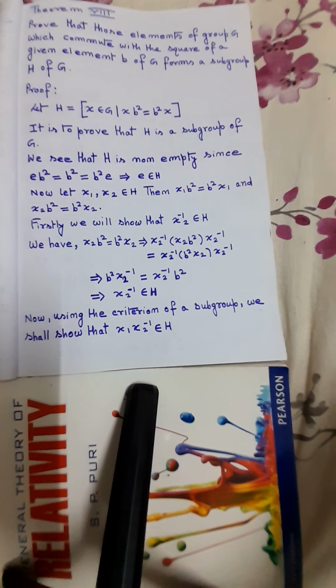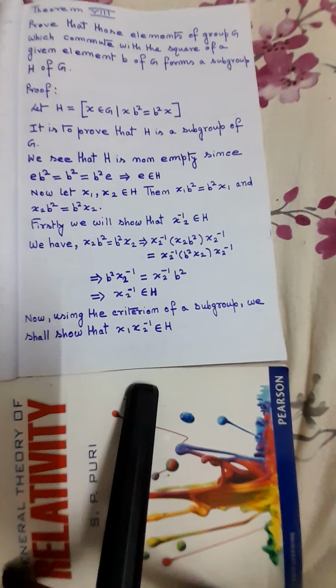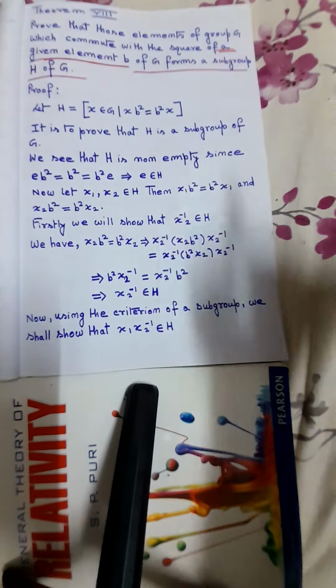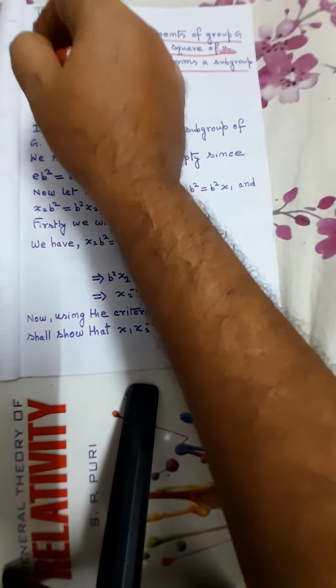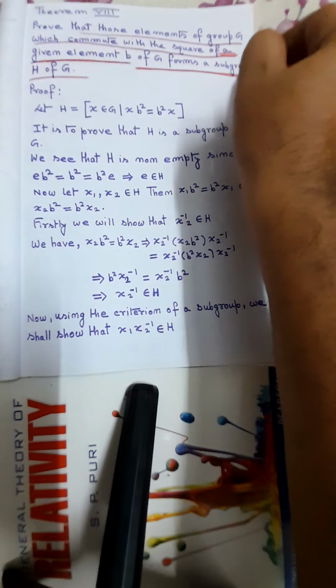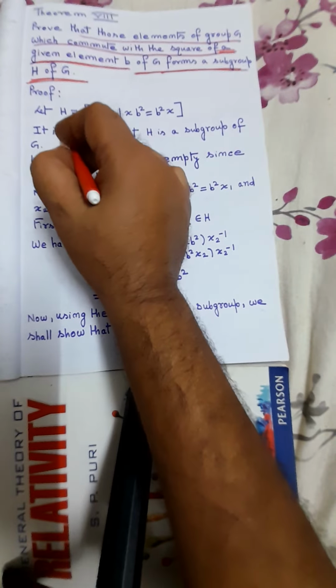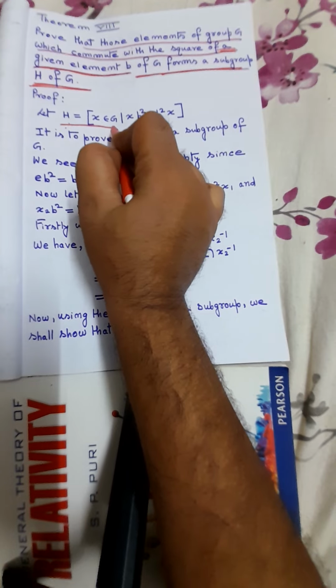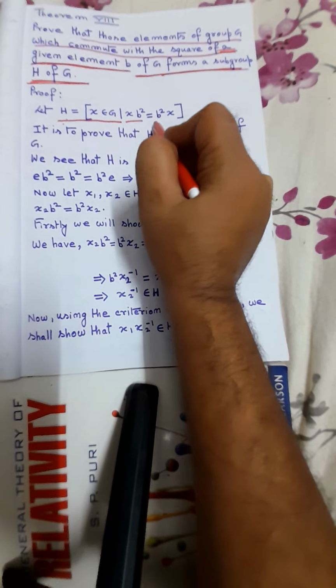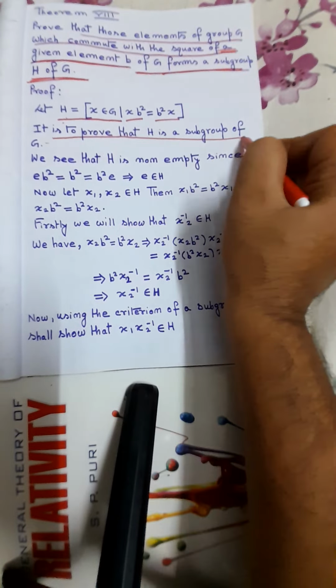Prove that those elements of group G which commute with the square of a given element b of G form a subgroup H of G. Now prove: let H equal the set of x belonging to G such that x b square equals b square x. It is to prove that H is a subgroup of G.